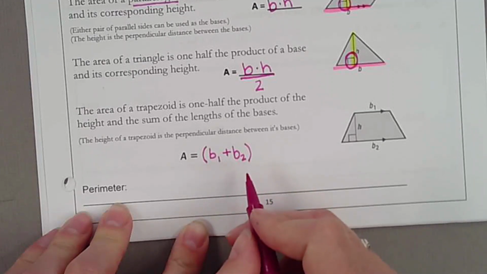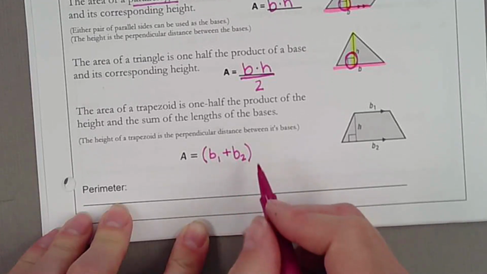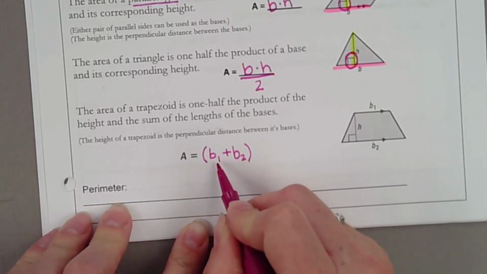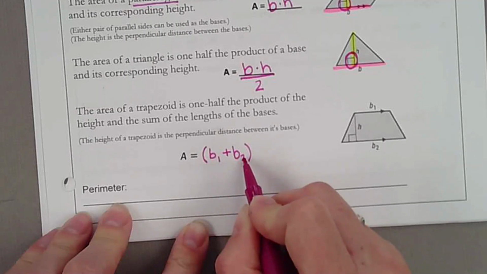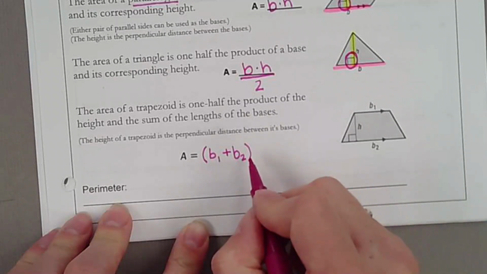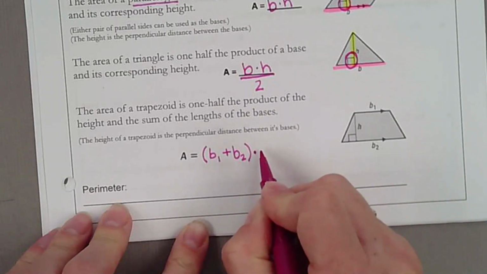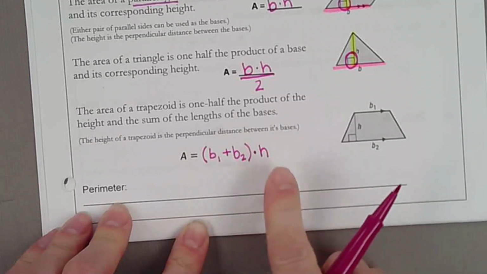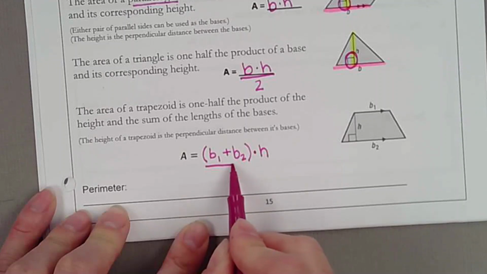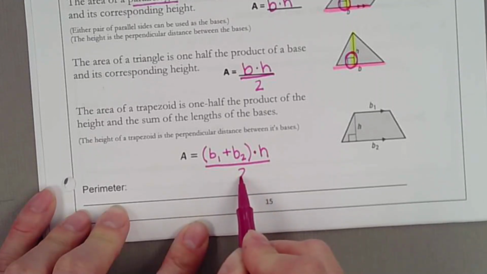The parentheses are going to be important. If you don't put the parentheses in your calculator, you will get a different number. So parentheses, base 1, plus base 2, remember there are 2 bases, the 2 parallel ones are the bases, times, so I'm going to put a dot for my times, H we know stands for height, and then I have to take all of that and divide it by 2.